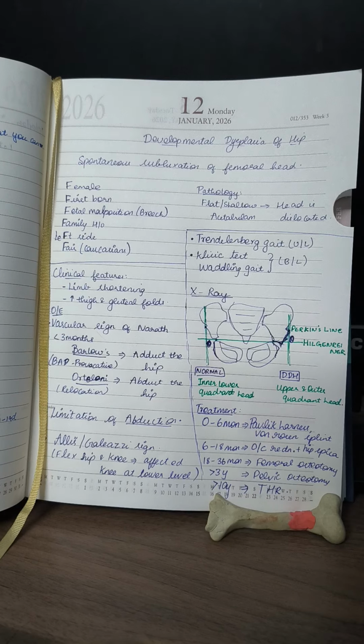In Allis or Galeazzi sign, the patient is made to lie down and flexion of the hip and knee is performed. The affected knee will be at a lower level. Trendelenburg gait is seen in walking children with unilateral developmental dysplasia of hip. And the Klisic test and waddling gait are present in bilateral DDH.